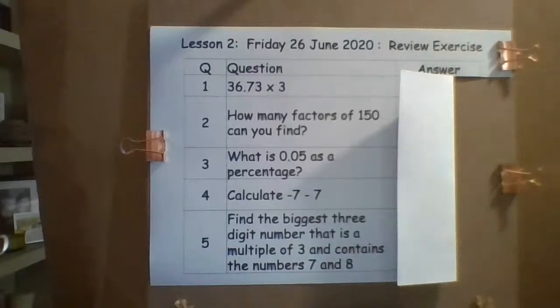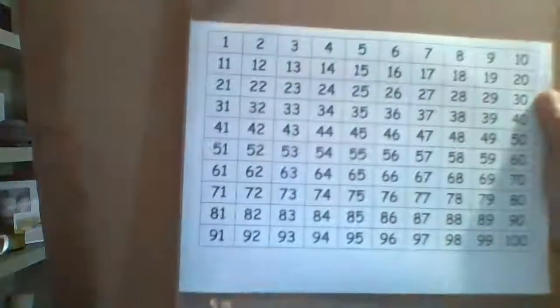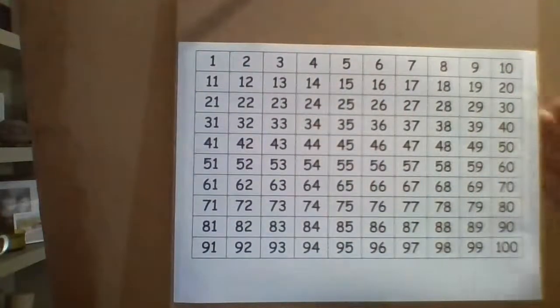Okay, so pause the video when you're ready so you can get those noted down, and we'll go through the answers to those tomorrow. And just a reminder, here is your grid so that you can be ticking off all those numbers as we complete them each day.